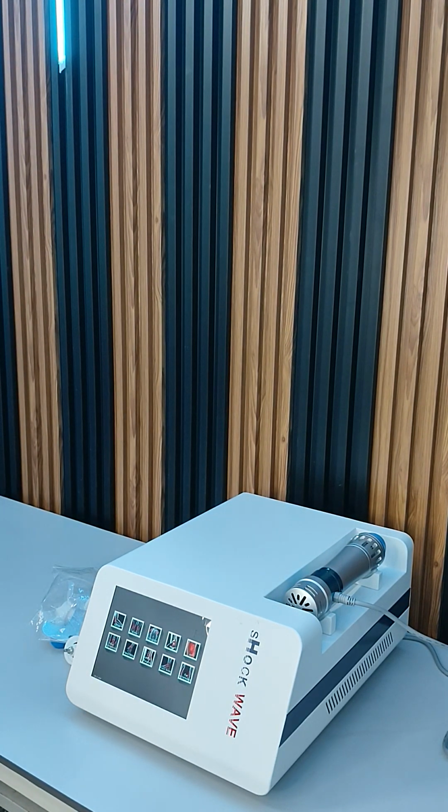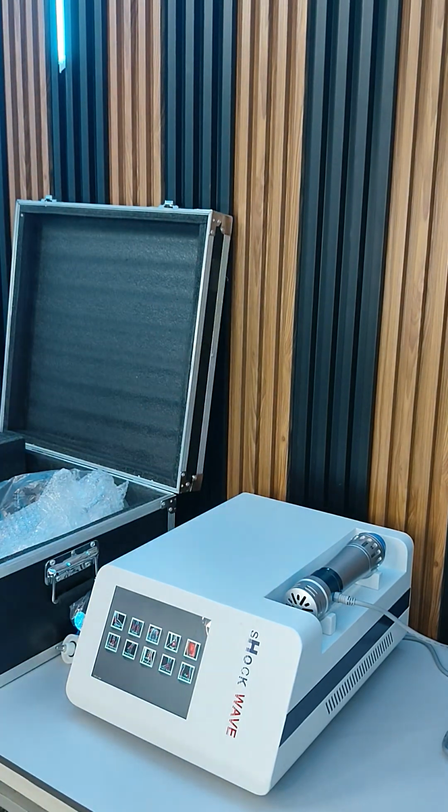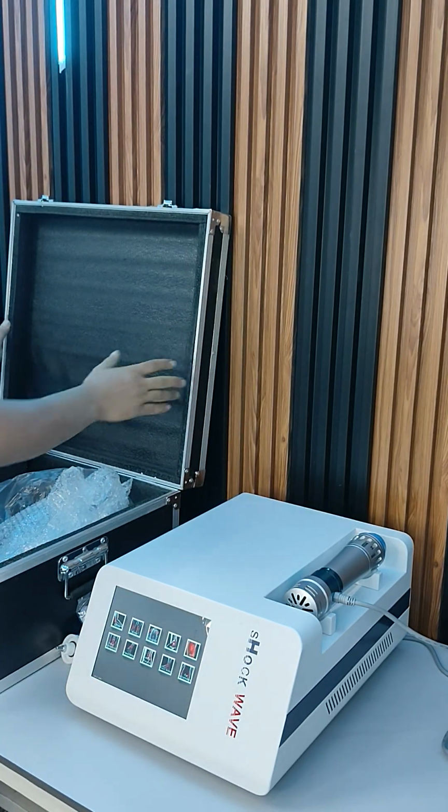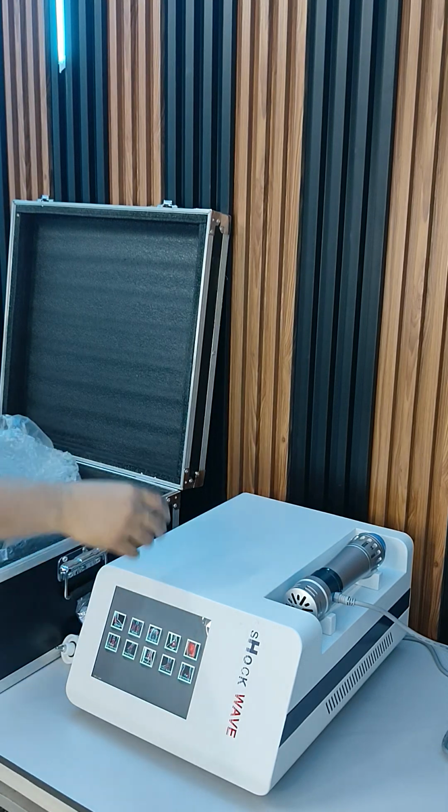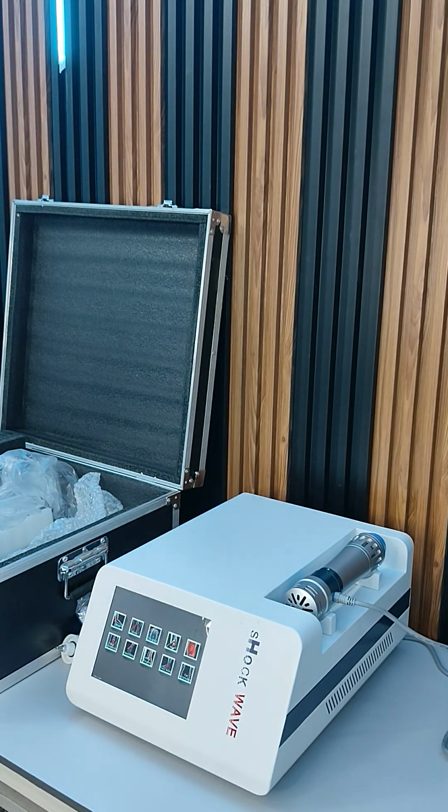Hope I have explained everything. If you still have any question or query, the device comes in this box. This is the box of the same. It is quite a stable box, so you can transport it, or if you want to take it to some other place, you can use this. The device is placed over here and all the accessories over here.